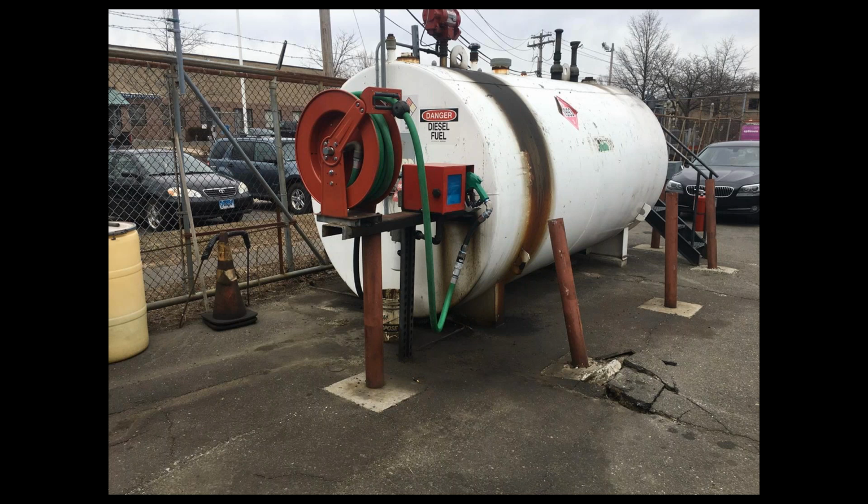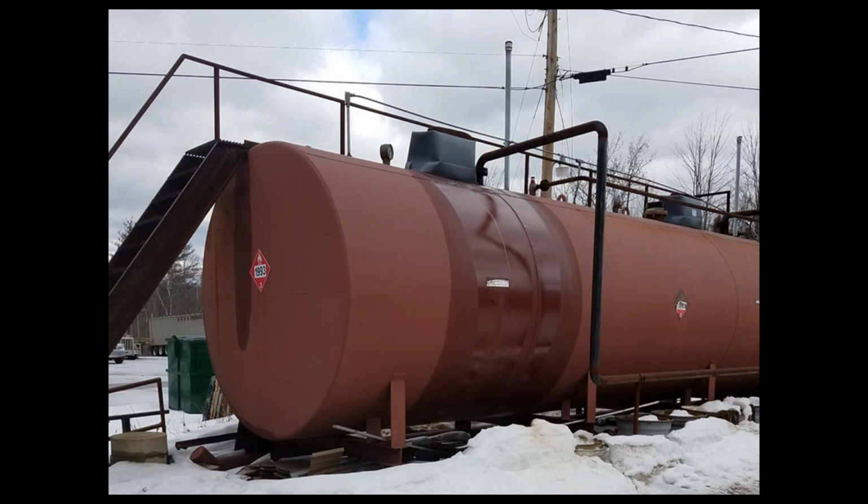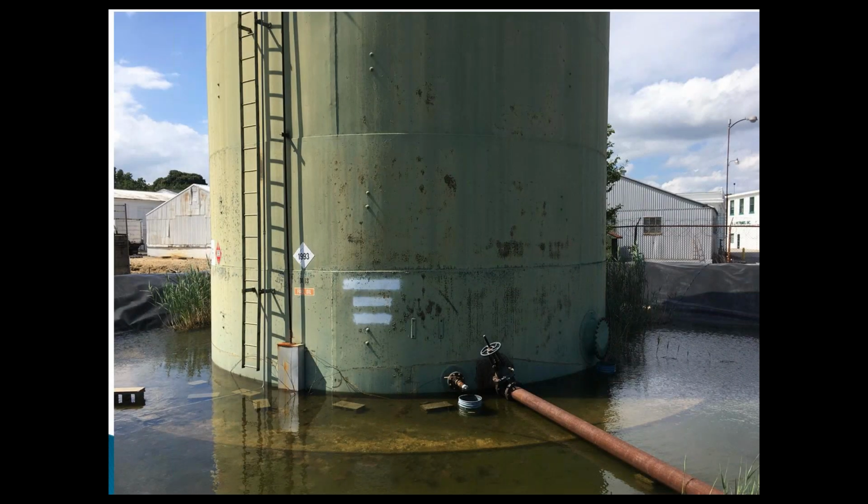That is not a good thing. Same thing here. Beautiful double wall tank system, overfills. And where did it go? There's no containment. I call this one Golden Pond. You never want to do this with a tank.